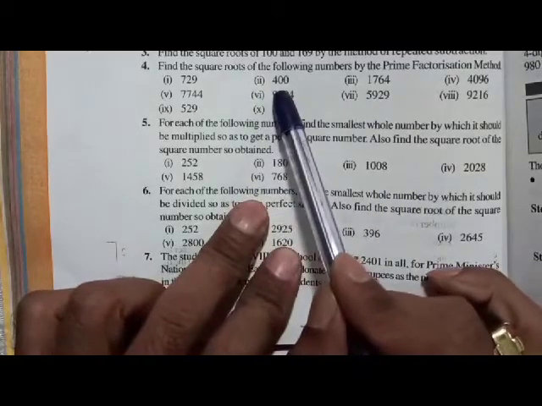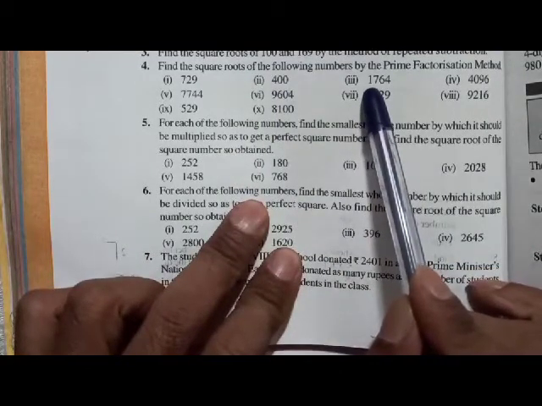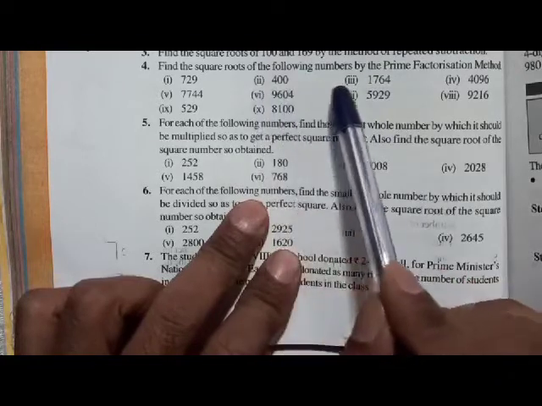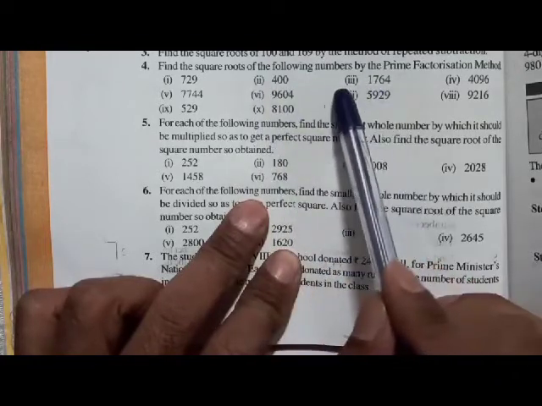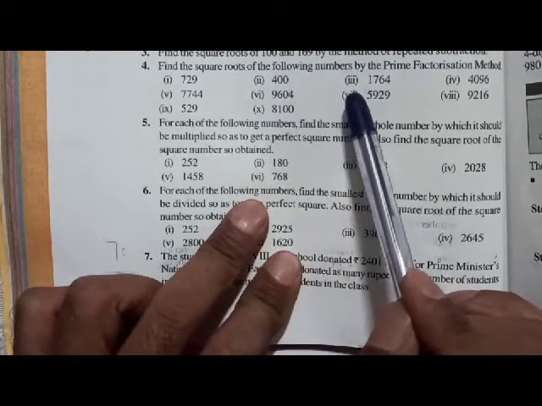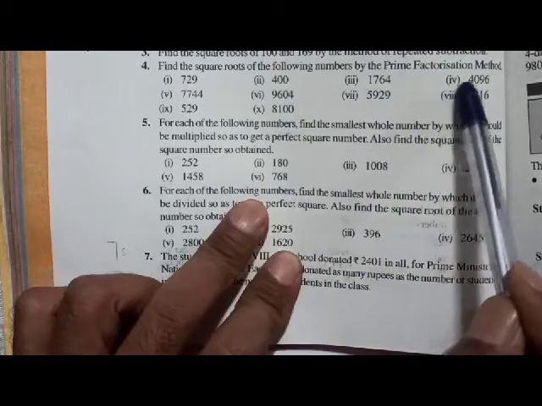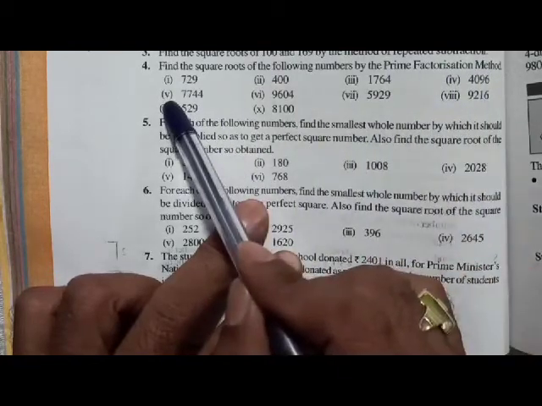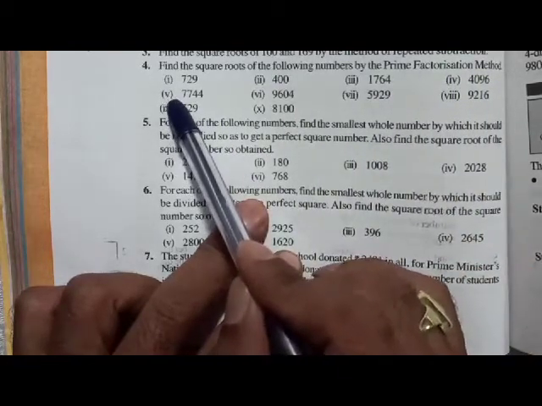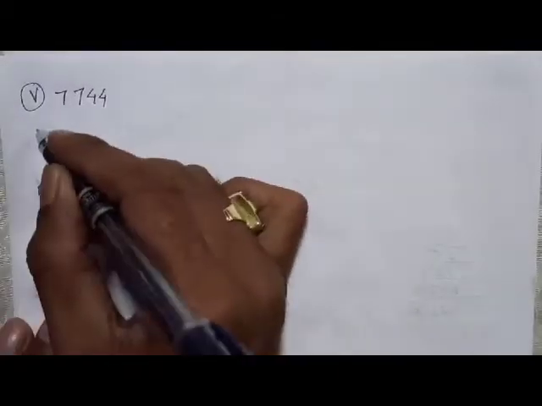Number 2 is 400. Number 3 is 1764. Numbers 2 and 3 are the same, so you can try numbers 2 and 3, and let me select the bigger number. So number 4 also you try. Now let's try number 5. Let me do this number 5. Now number 5 solution.